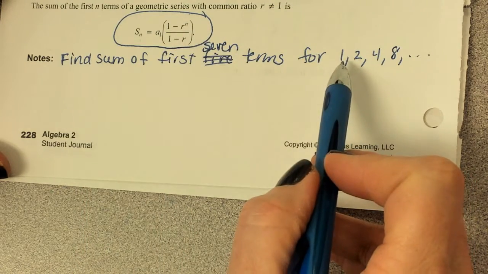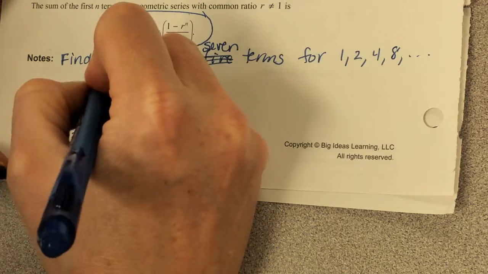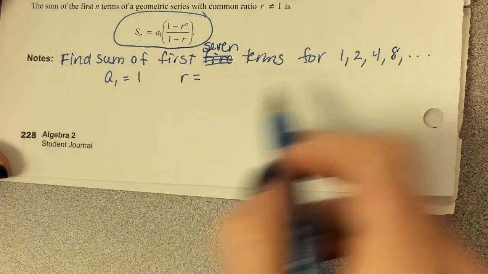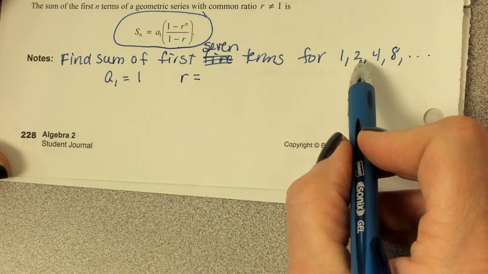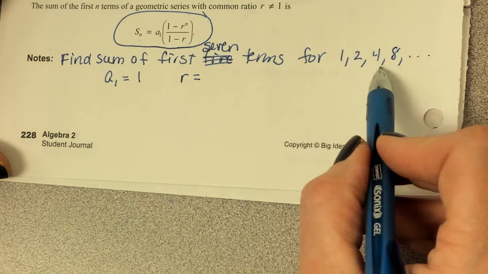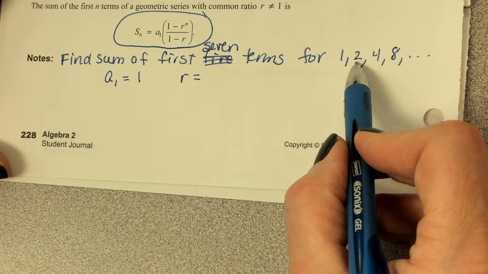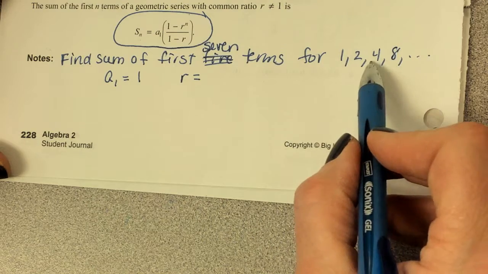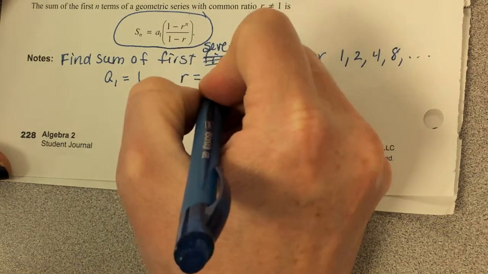So I can see what a sub 1 is. A sub 1 is just going to be 1. R is going to be the ratio. So to find the ratio, we just have to take the second term divided by the first, or the third term divided by the second, or even the fourth divided by the third. So r, of course, is going to be 2.